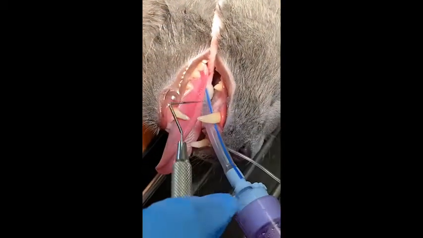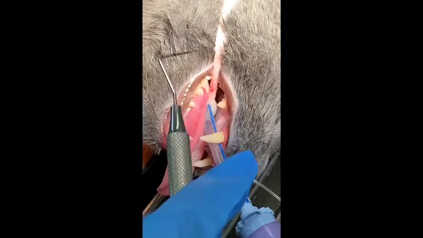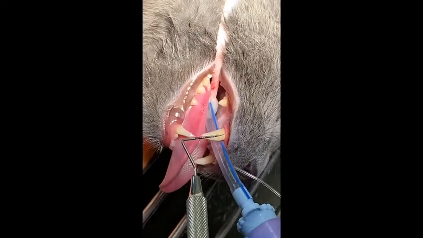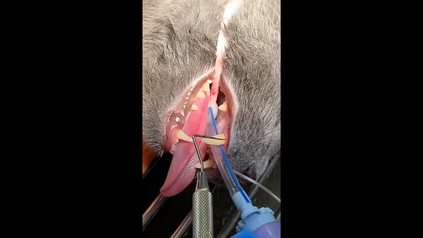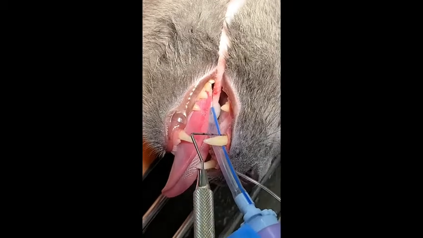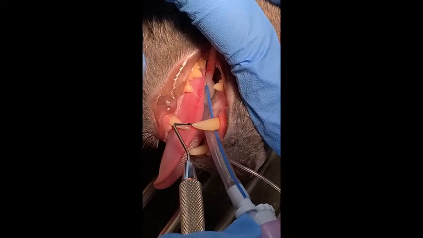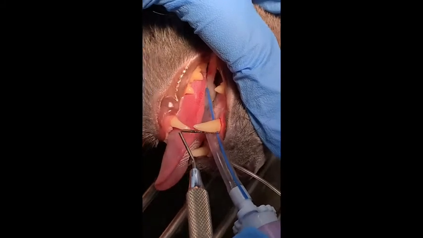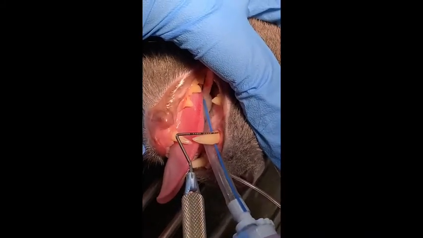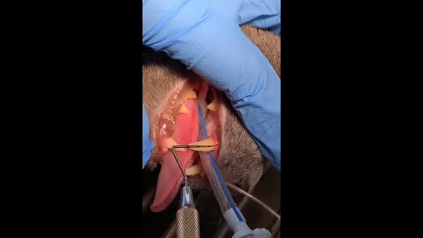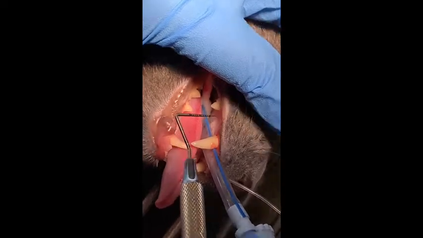Then we've got the canine here, which is 104. This does have a little bit of gingivitis, so probably a grade 2, and going around the whole circumference of the tooth, making sure that is the same depth, so I'm probably getting about a 1 going around there.